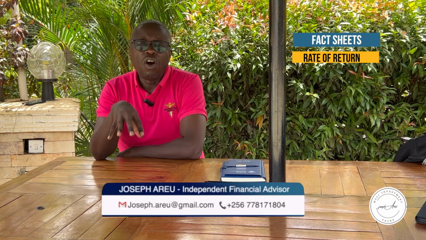Remember, when you invest in a unit trust, your money is put in a pool of other investors' monies. So I'm talking about the total pool of money. Your fact sheet will give you an idea of the performance of that portfolio in terms of return, which translates to the performance of your own money.